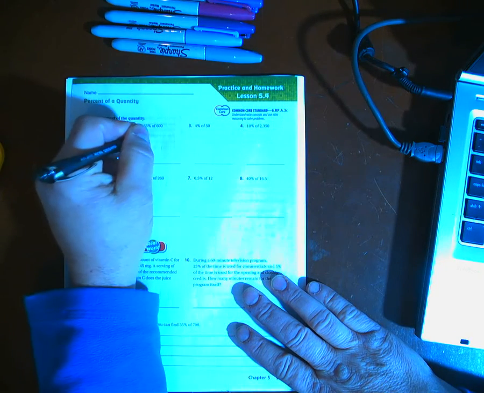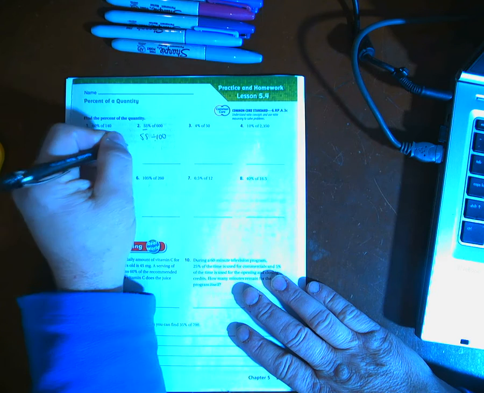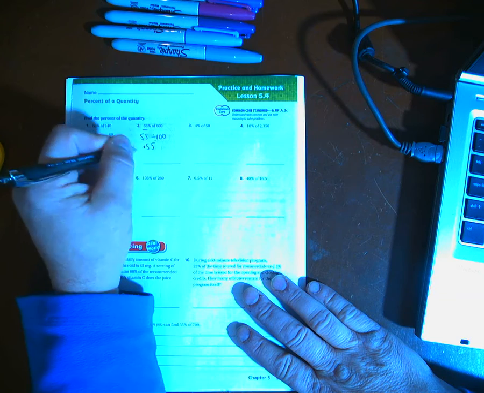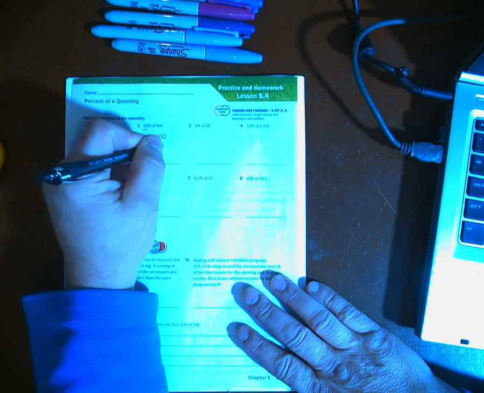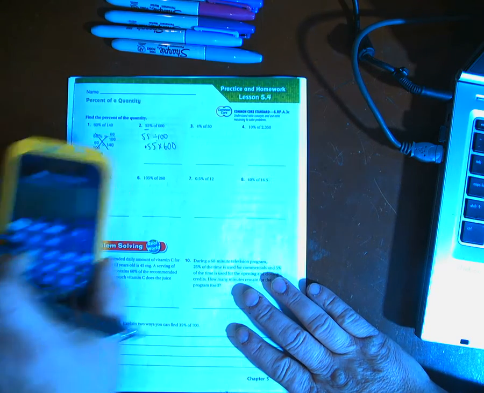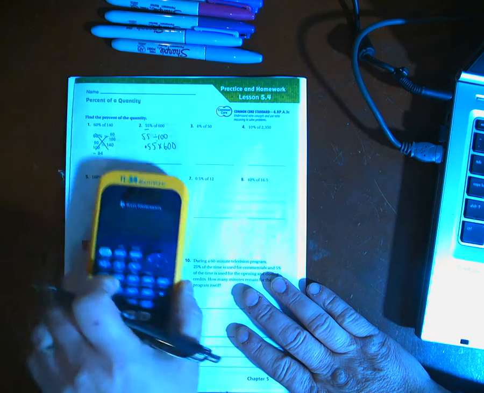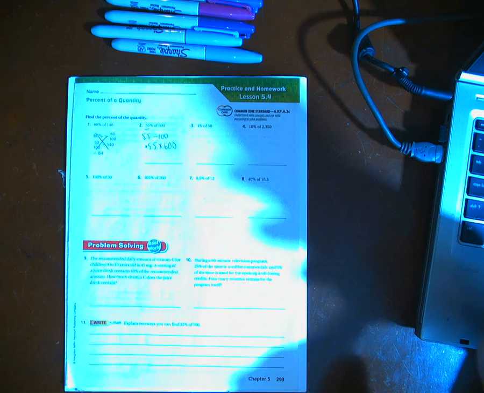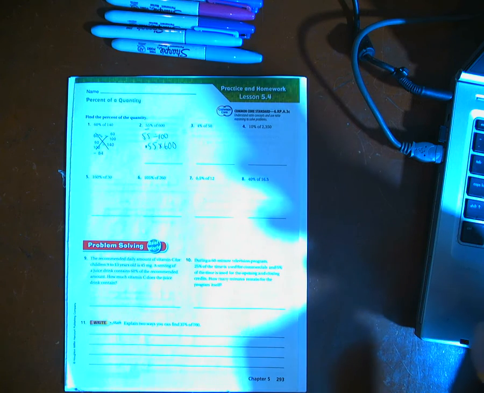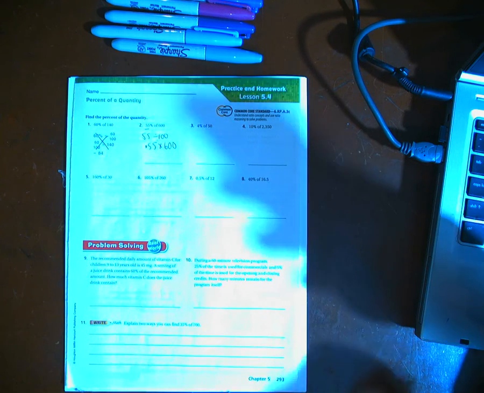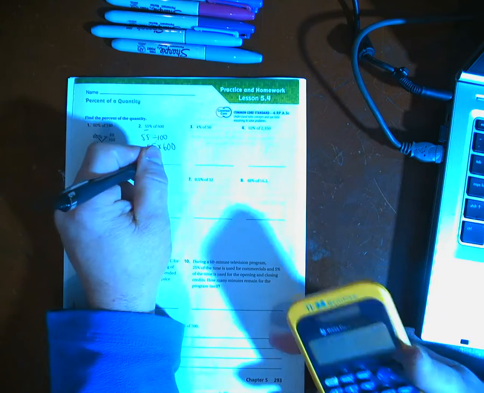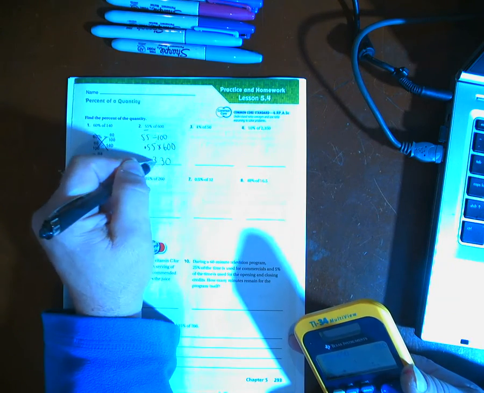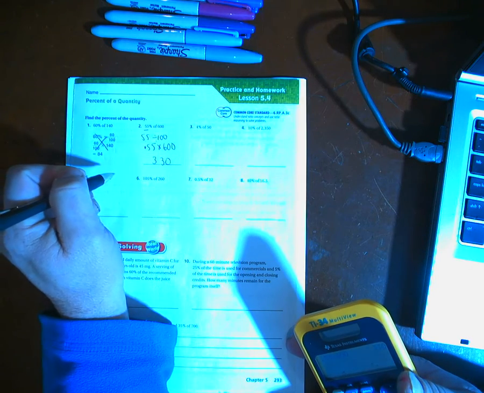You know that you take the percent and divide it by 100. That makes that percent a decimal. Now we can use it to multiply times the value. So that's saying 55% of 600. And then I'm going to take my calculator and do 0.55 times 600. That comes out to 330. So 55% of 600 is 330.